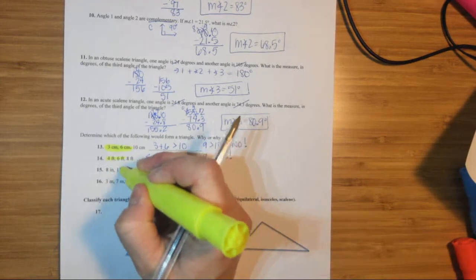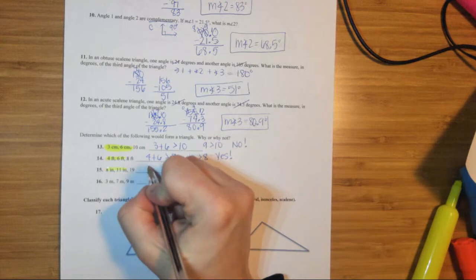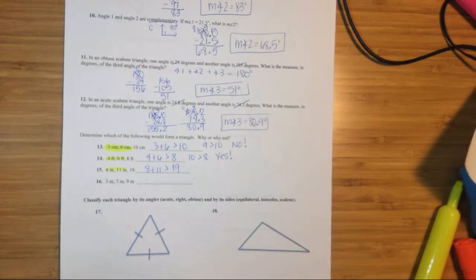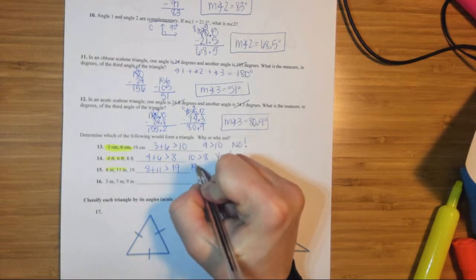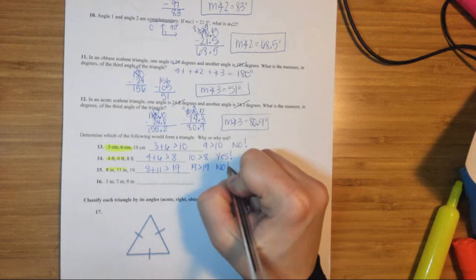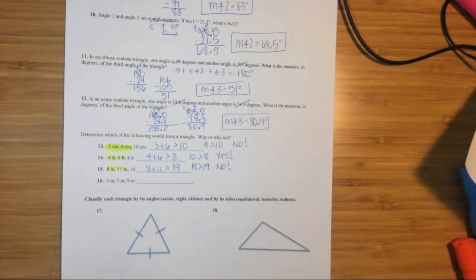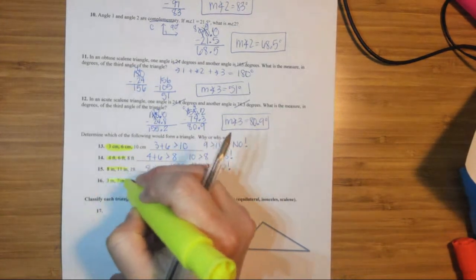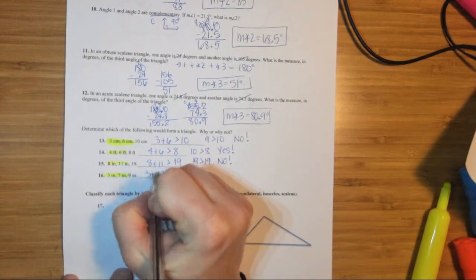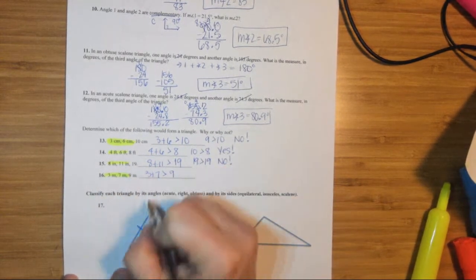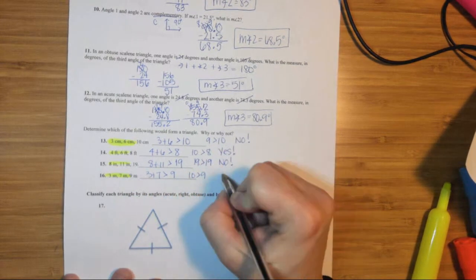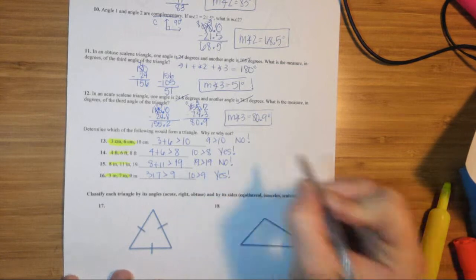Number 15, my smallest sides are 8 and 11. So 8 plus 11 has to be greater than the largest side, which is 19. 8 plus 11 is 19. Is 19 greater than 19? No, it's not. So this will not form a triangle. Last one, my two smallest sides are 3 and 7. So 3 plus 7 has to be greater than the largest side, which is 9. 3 plus 7 is 10. And 10 is greater than 9. So this is true. This will form a triangle.